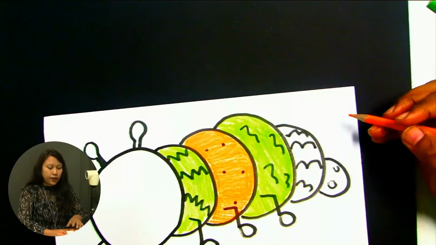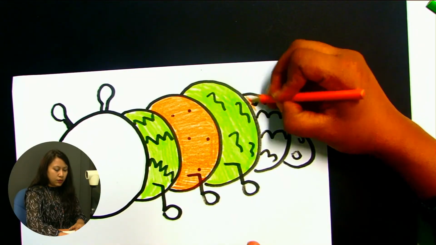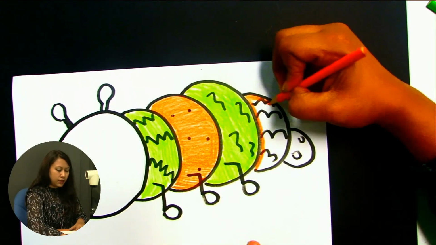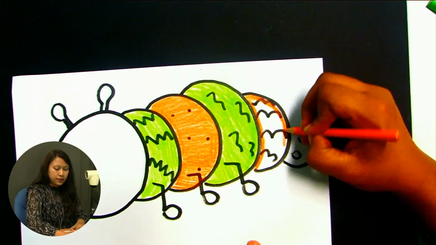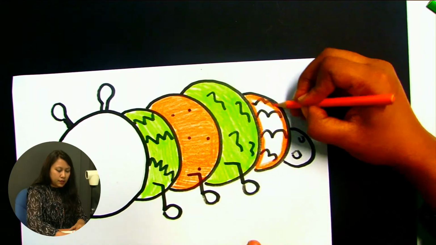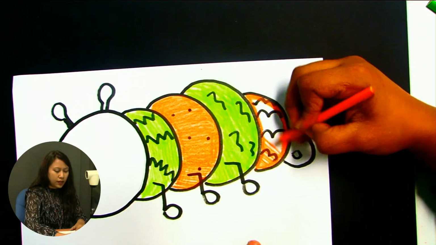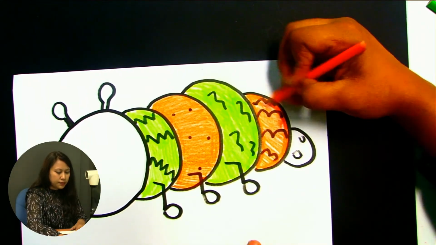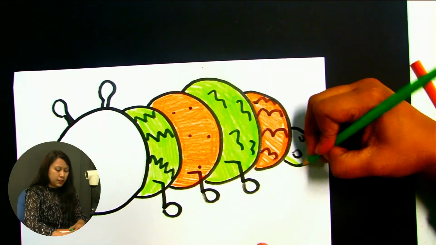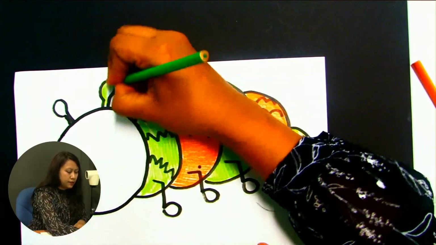Now I'm going to try out a method taught by Miss Soon. She says to do the outline first. So another way to color is, if you want to do it like how Miss Soon taught me, you can do the outline first. Outline the shape that you want to color, so that later you can just fill it in. So this is another way to color. See, almost done. So I'm going to just finish this off with the green.